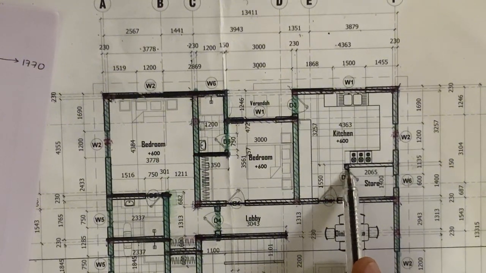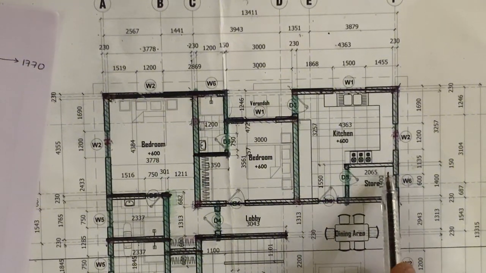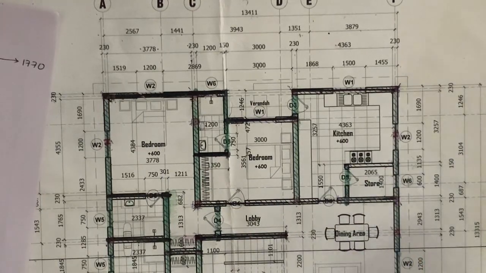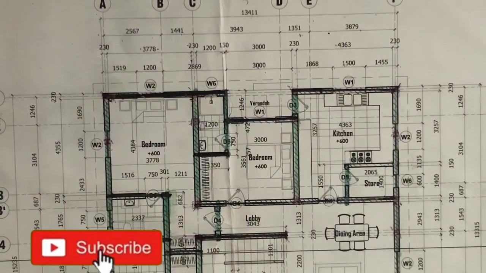We'll add the thickness of this wall, which is 150 mm, and then we'll add the thickness of this wall here, which is 230. So now let's do the math. I'm going to be calling that B2.